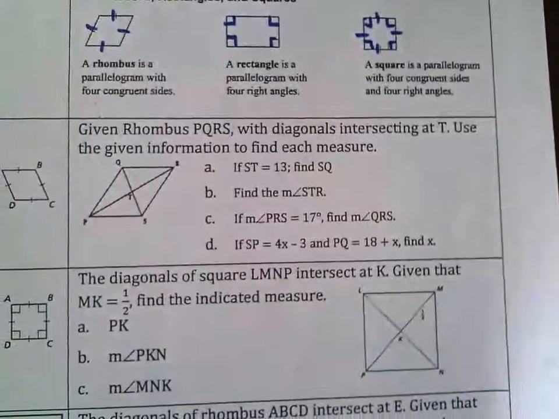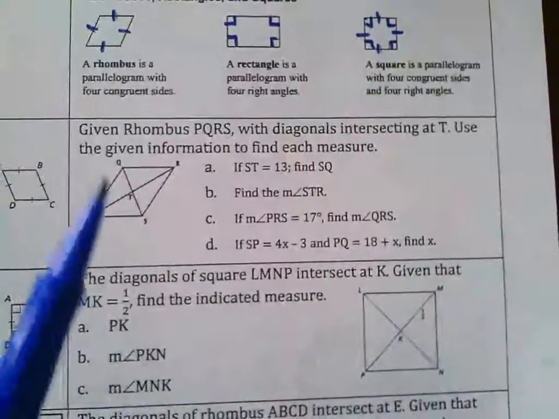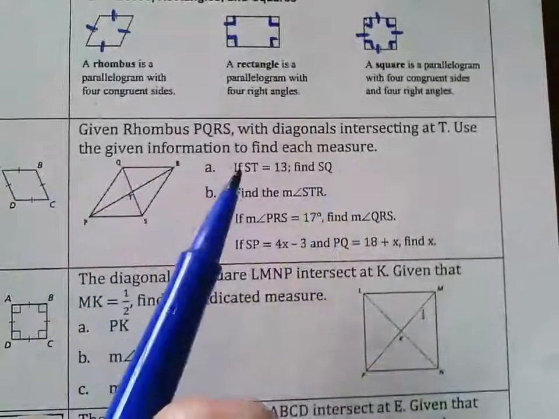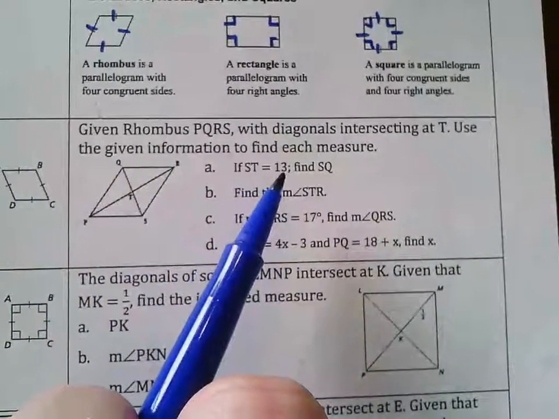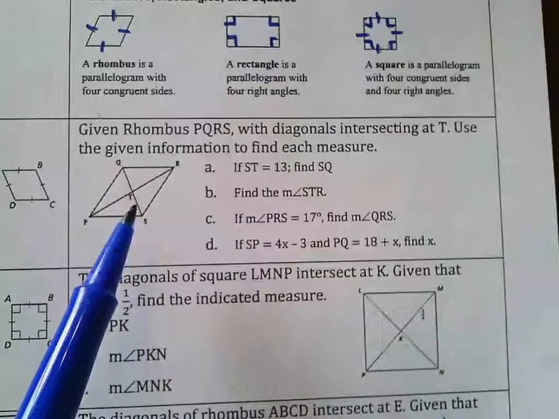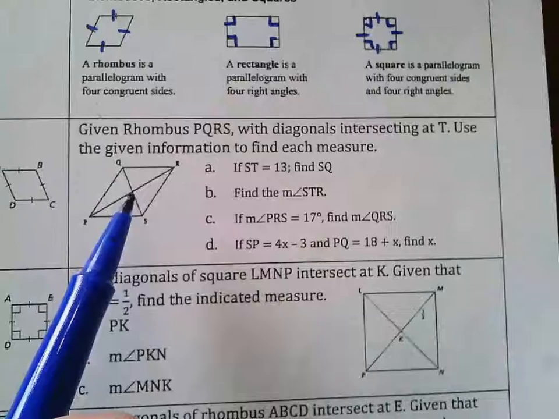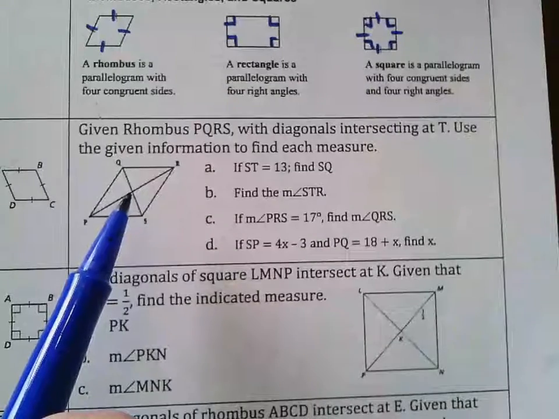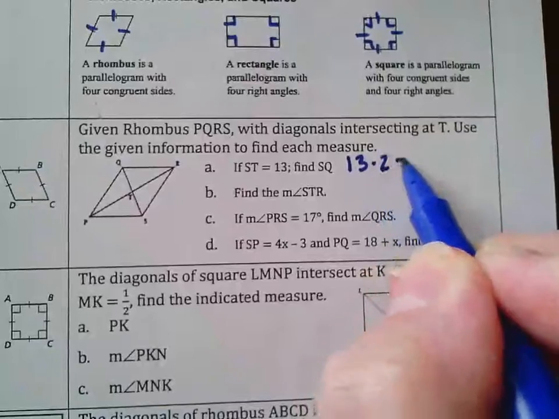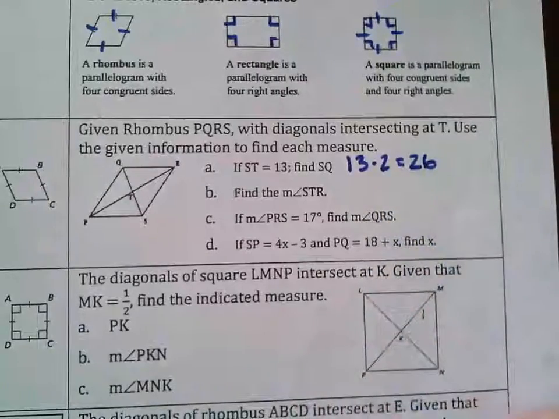So if you're given rhombus PQRS with diagonals intersecting at T, use the given information to find each measure. So if ST is equal to 13, ST is right here, find SQ. I know this is bisected, so I'm going to do 13 times 2, and that's 26.